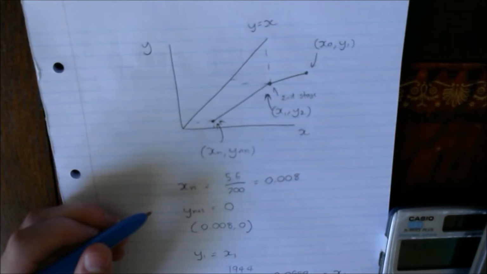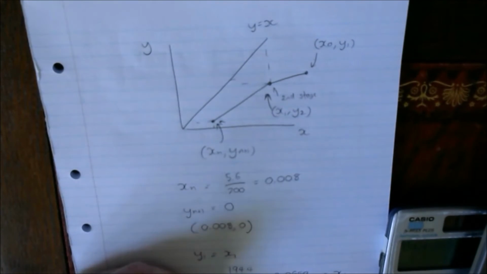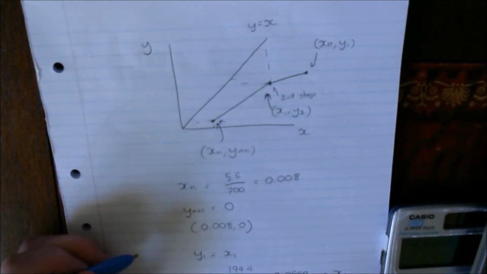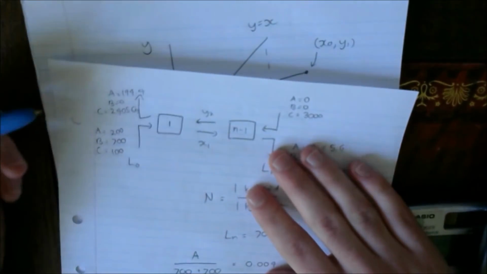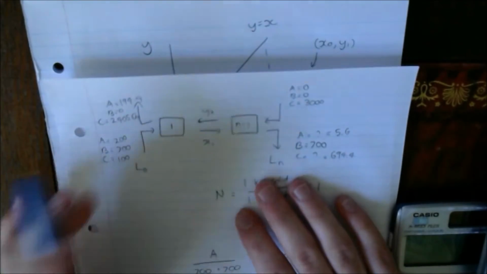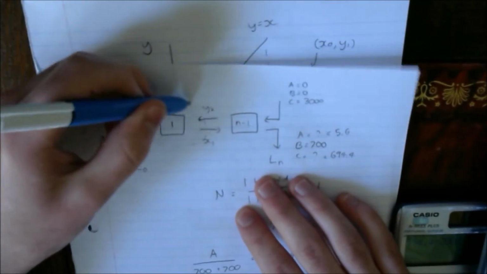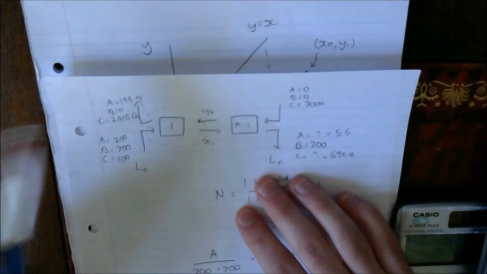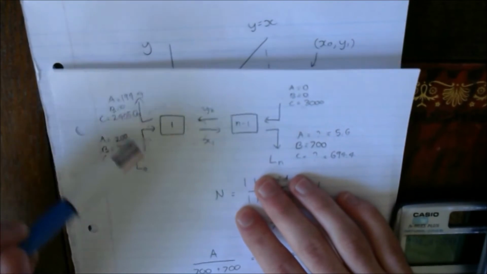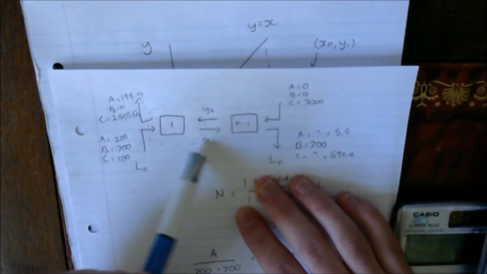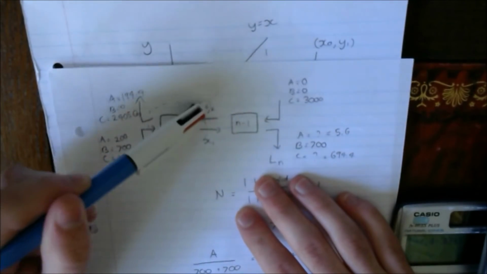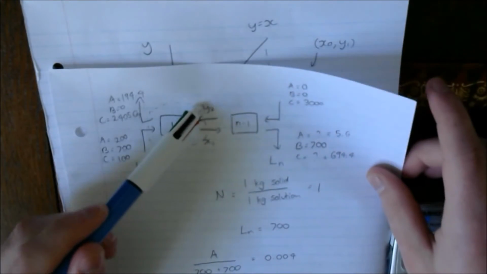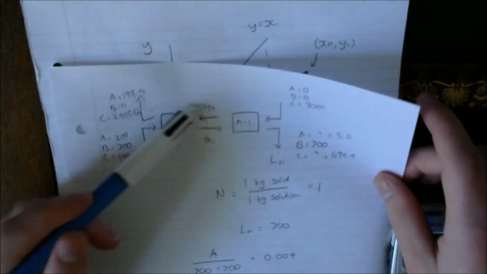Okay, so the problem is we're now looking for y2, and that's going to be the composition of this stream up here, and we don't know that yet. So what we can do is take a mass balance around the first stage just by itself. We know a bit about this stream up here, we know about this stream, and we know the concentration of this stream down here. So we can do a few quick mass balances and solve for the concentration of this stream up here and figure out our y2, and that's going to help us to plot our curve.